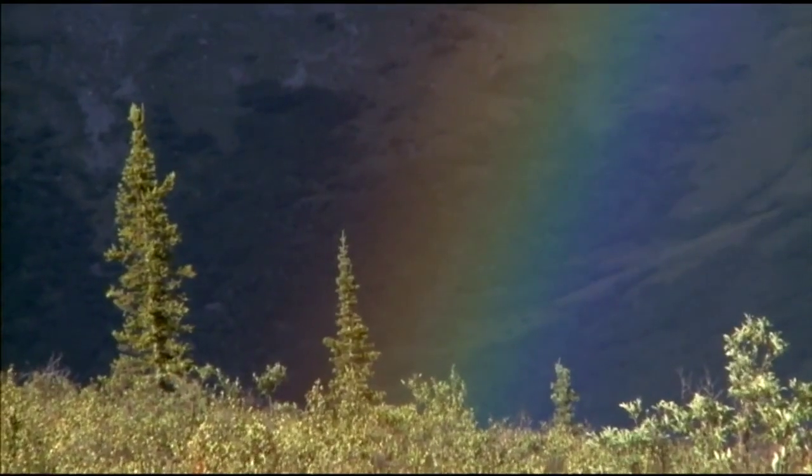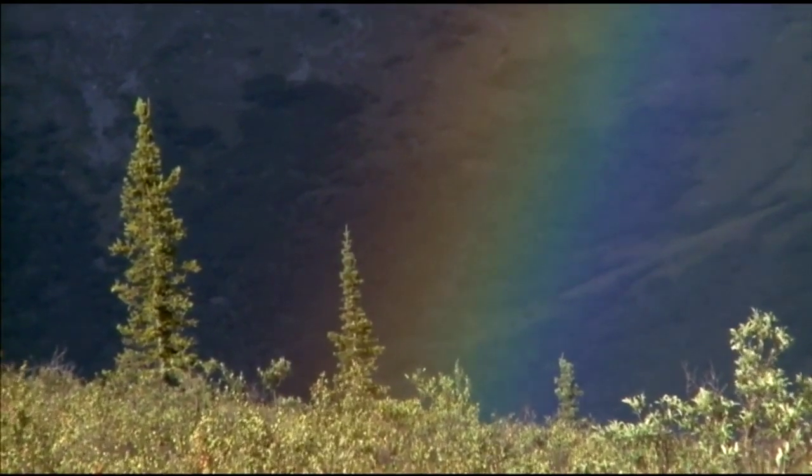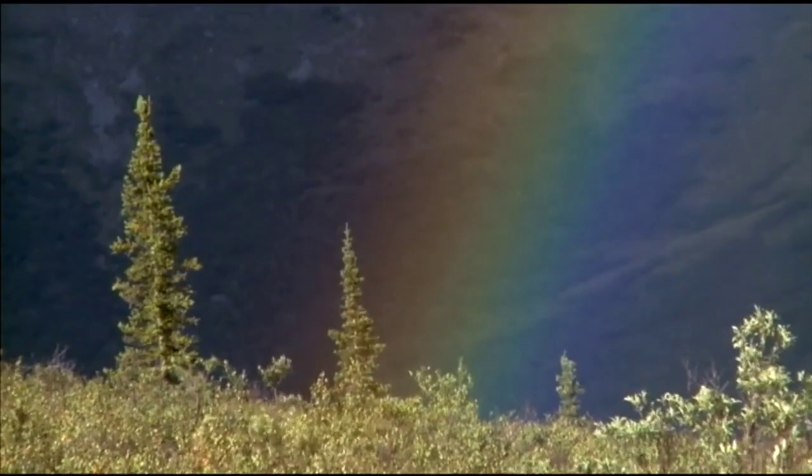These are identified as follows: red, orange, yellow, green, blue, indigo, and violet, or simply ROY G. BIV. So for example, the sun is behind you and the rain is in front of you.